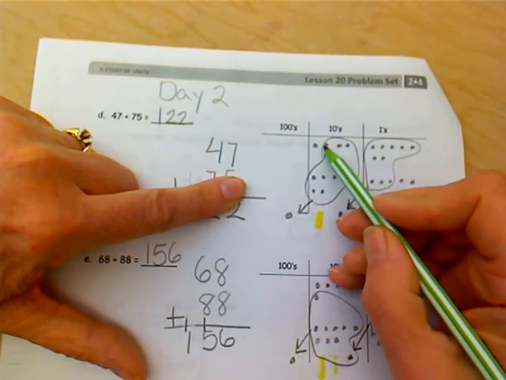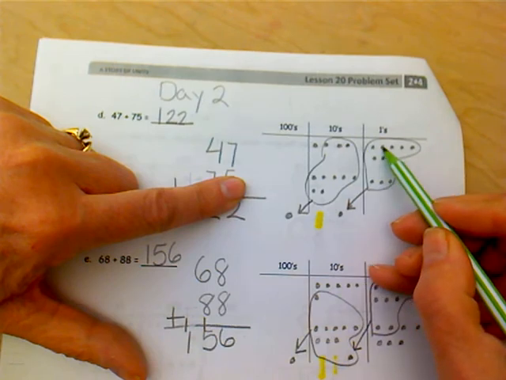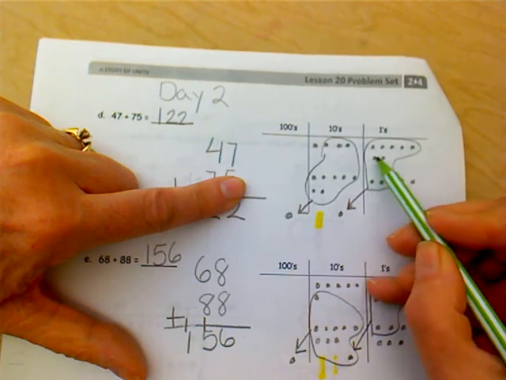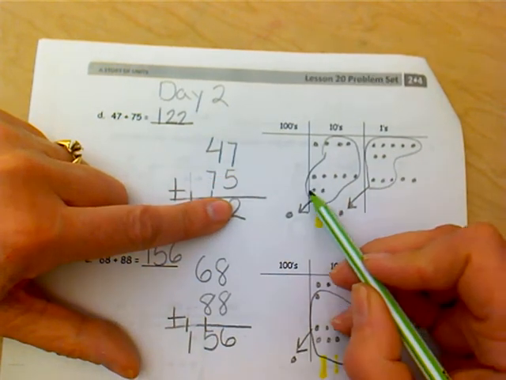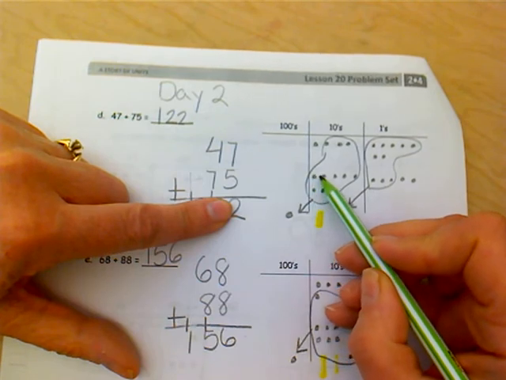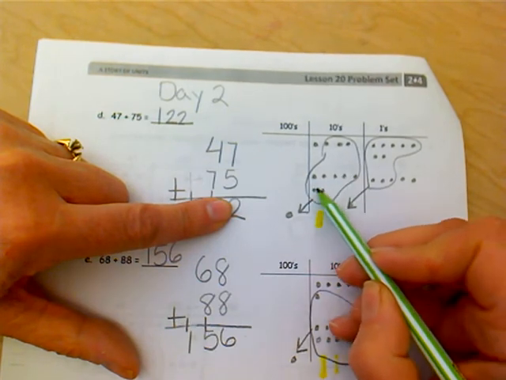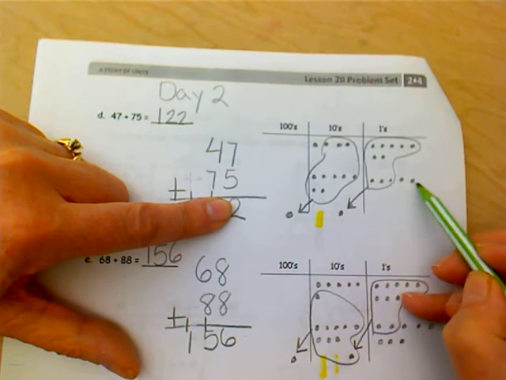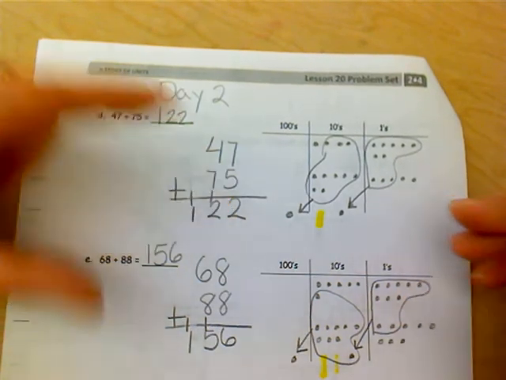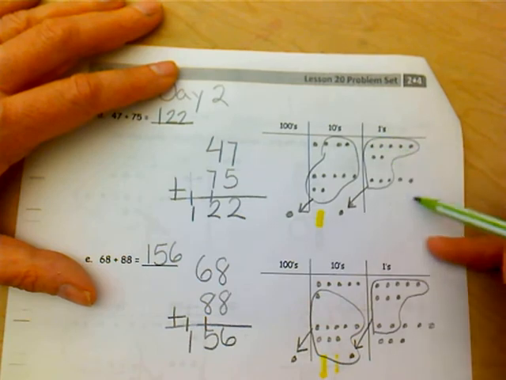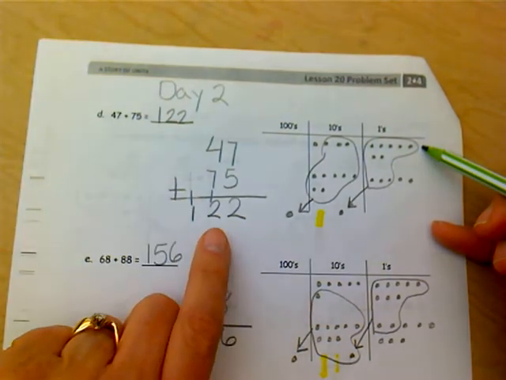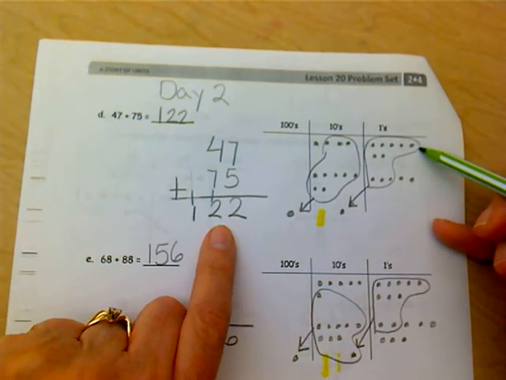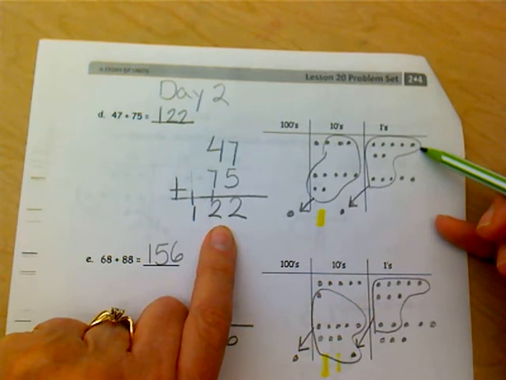47, 10, 20, 30, 40, 41, 42, 43, 44, 45, 46, 47, and 75. 10, 20, 30, 40, 50, 60, 70, 71, 72, 73, 74, 75. Then once we have done that, we need to make sure that we're looking to see whether or not we can compose a 10. And if we can, then we're going to.